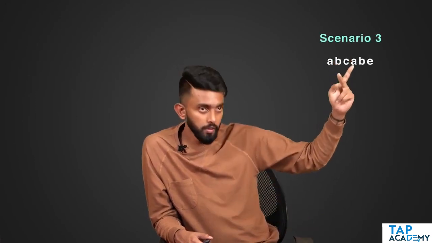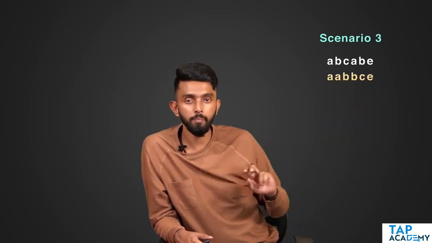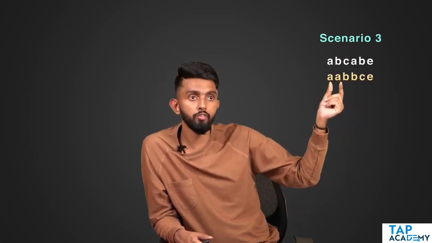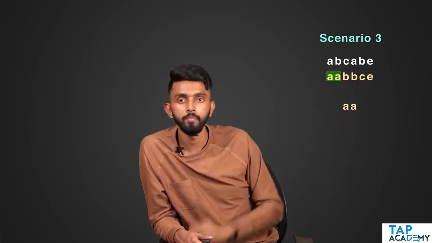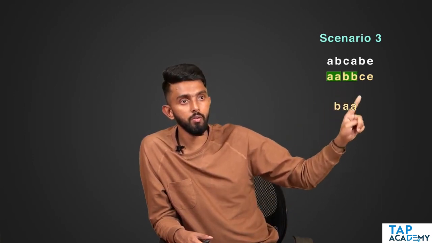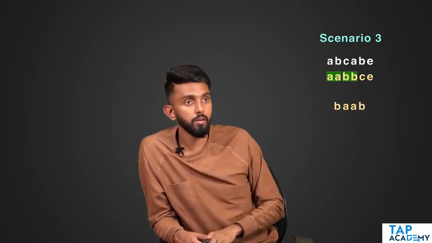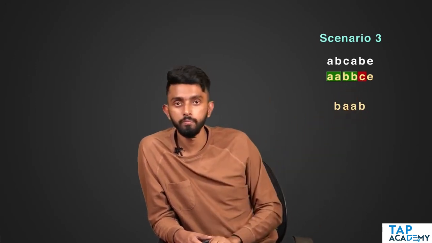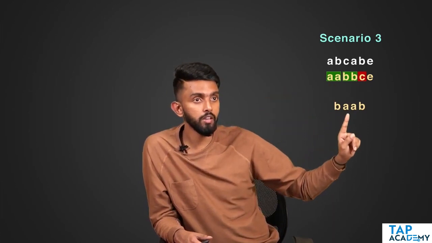Yeah, this is the string. Not sorted. I will sort. If I sort, AA, BB, CE. First, I'll check for pair. Does A have a pair? Yes, which means I can place it here. Next, does B have a pair? Yes, I can place 1B here, 1B here, slowly. Next, is this a pair? No. Okay, where can I place it? I can place it right in the center.